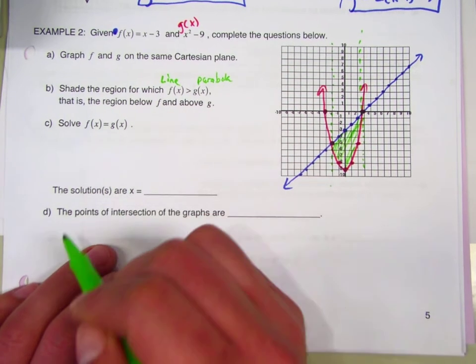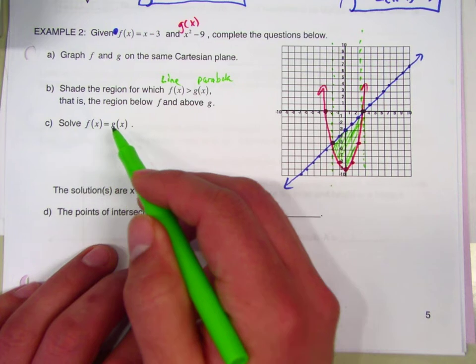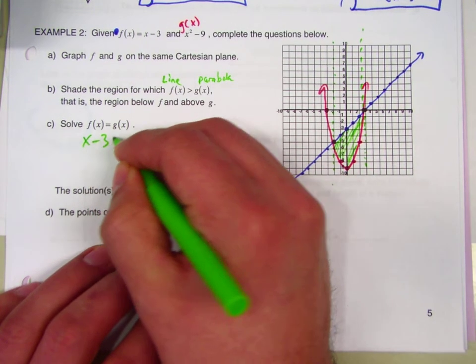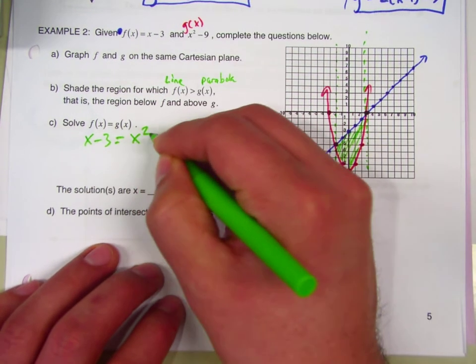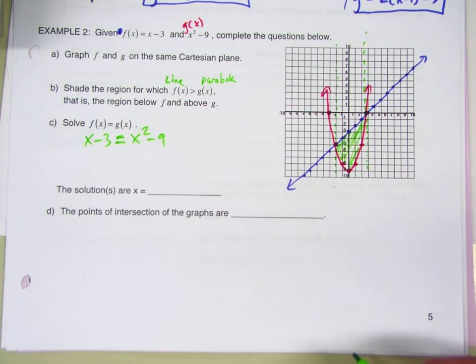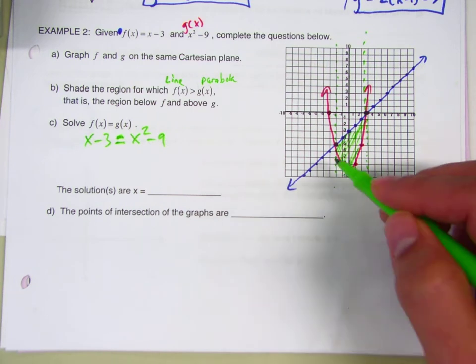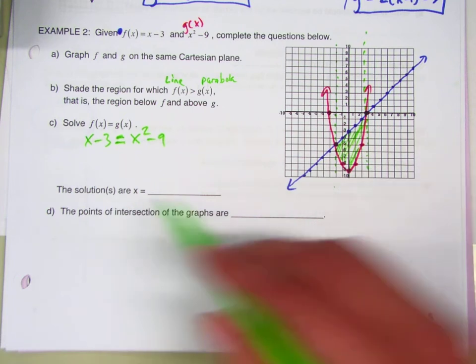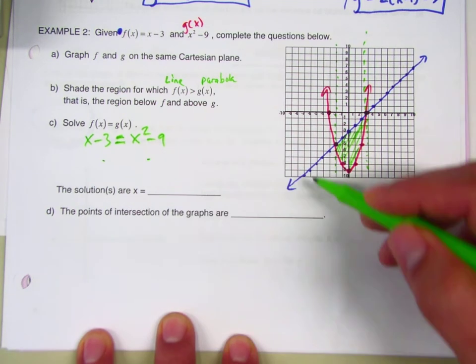Now they want us to solve this equation, f equals g. Well, f is x minus 3, and g is x squared minus 9. I'm going to do this both ways because it doesn't hurt to review, but we have the picture already, and we talked about finding intersections on the calculator. We don't need the calculator, though. We can see the intersections, right? What are the x values where the line and the parabola are the same?